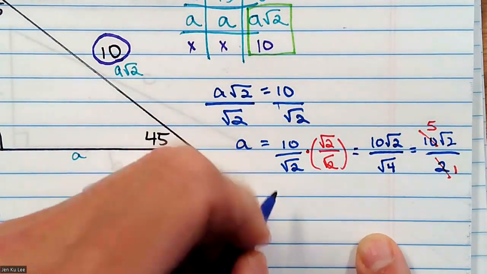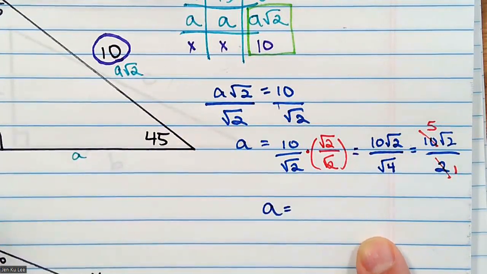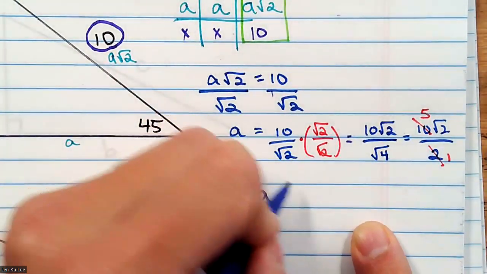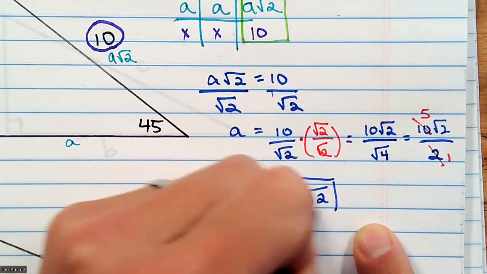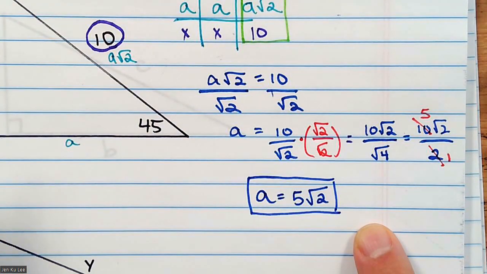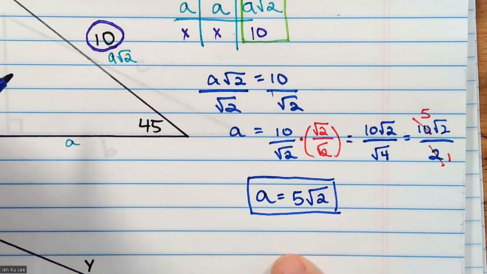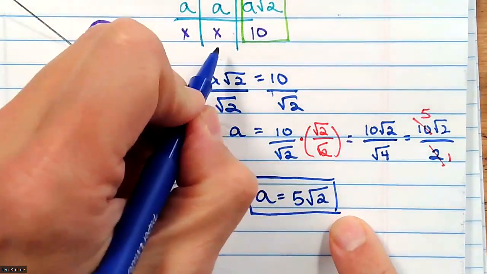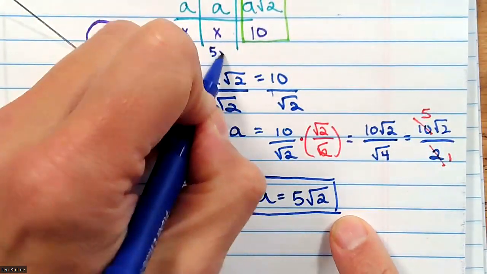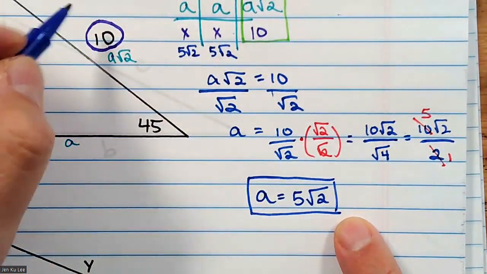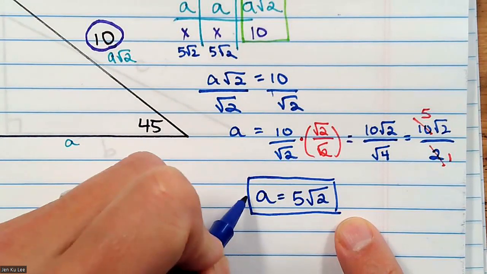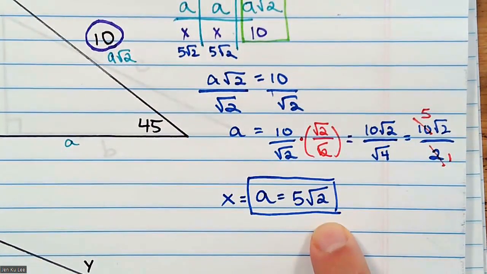This answer, my a value, is actually going to equal 5 square root of 2. Okay? So now I know that my a value is 5 square root of 2. This guy up here is 5 square root of 2. So x is actually equal to 5 square root of 2. Does that make sense?